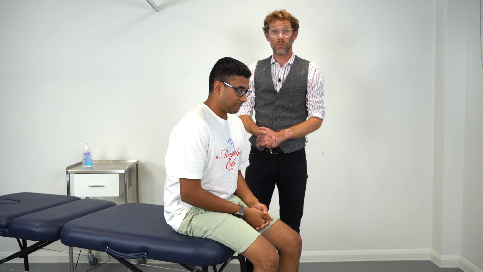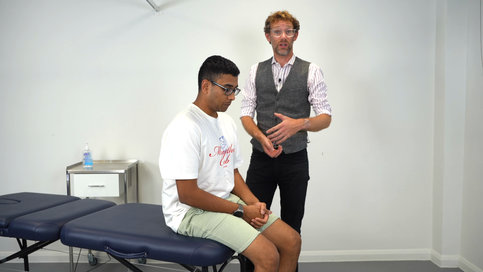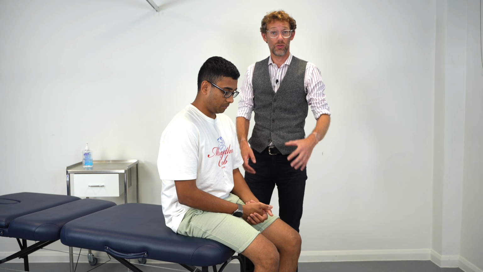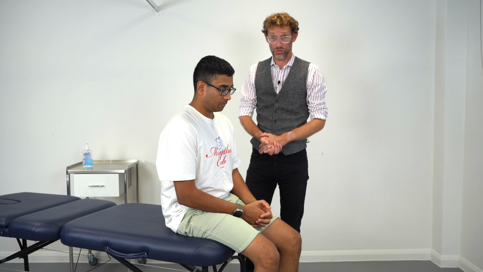So that's how to perform the Thomas test and the modified Thomas test if we're looking for a fixed flexion deformity or perhaps a tight quadriceps muscle that may be contributing to Osgood-Schlatter's disease.